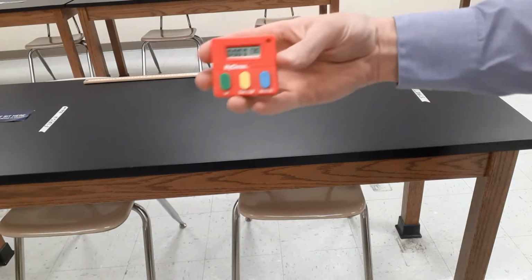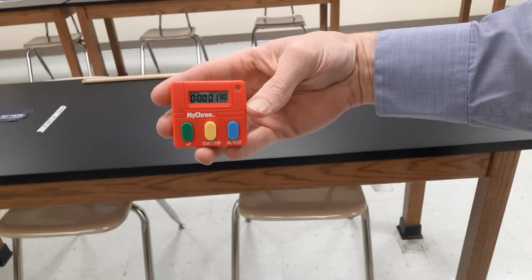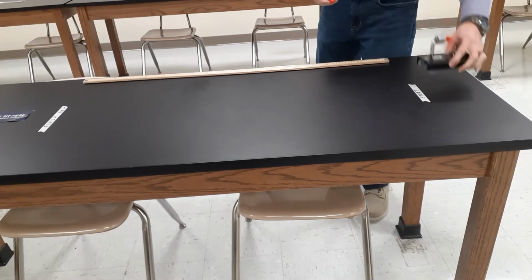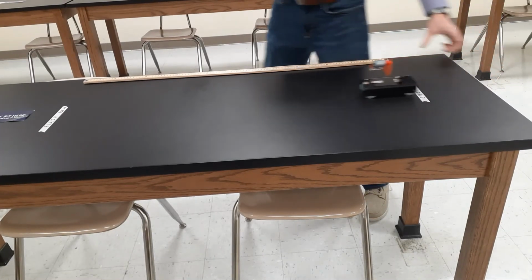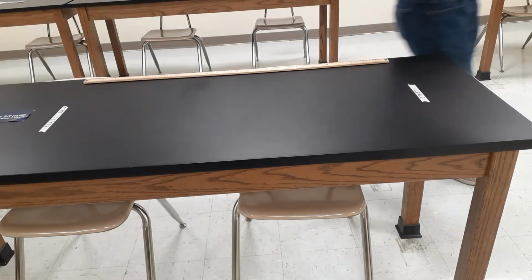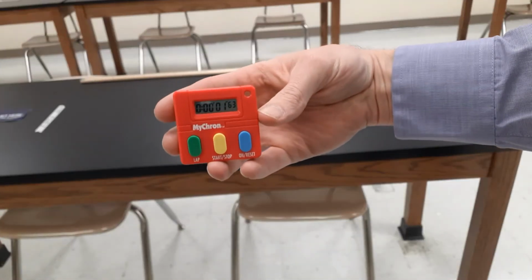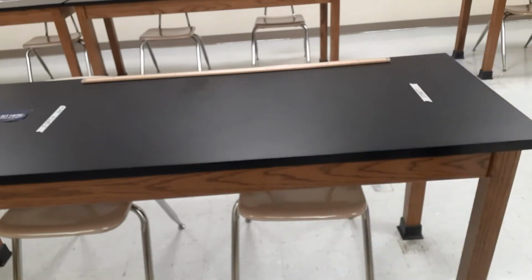Trial number 2 on the fan powered car. That's 1.80 seconds. And the final try, 1.63 seconds.